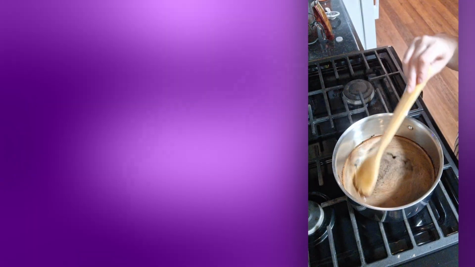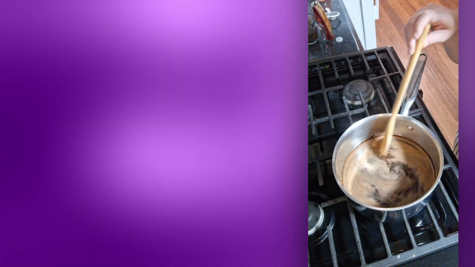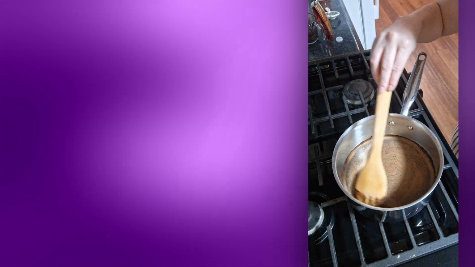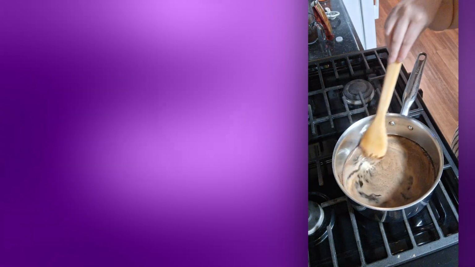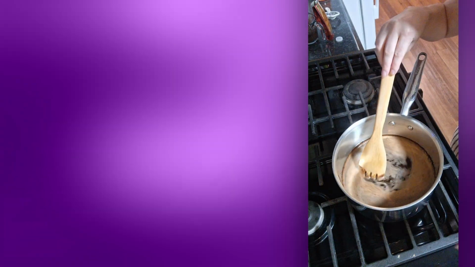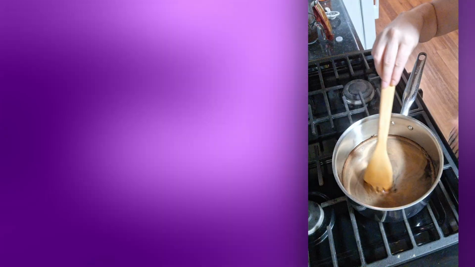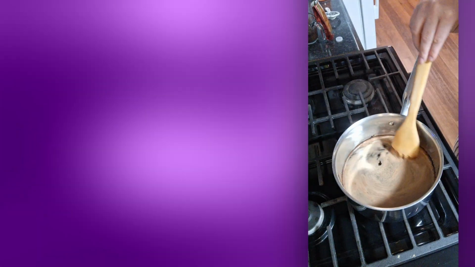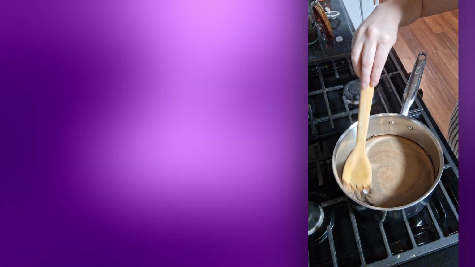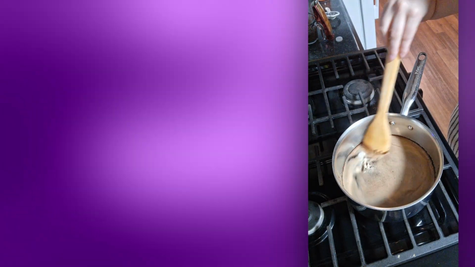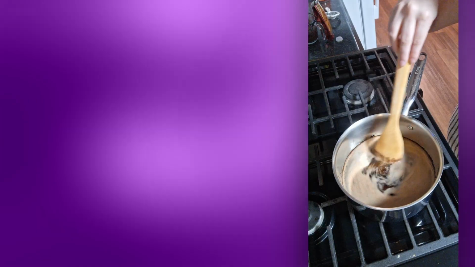Notice the froth that's coming up on the top of the coffee. That means we're almost there. We've got steam coming off the coffee now. That smell is getting stronger. You're able to smell it from further away. Looks like most of the grounds are dissolving into the water. We're getting some bubbles on the top here, so it looks like it's starting to boil.